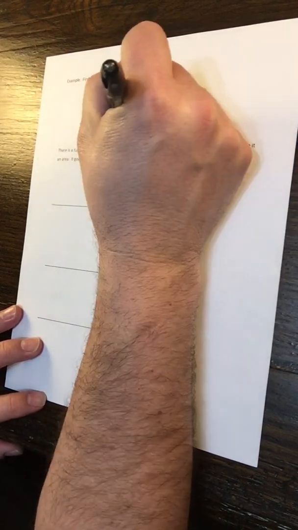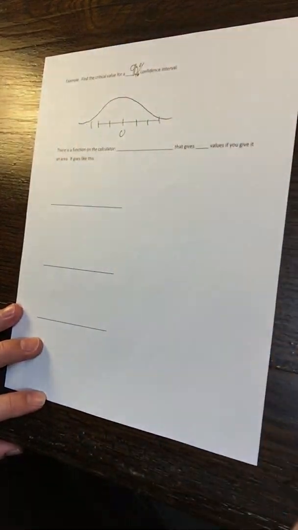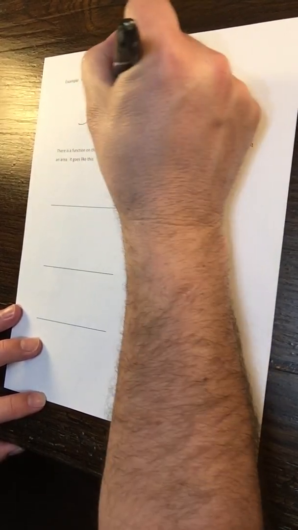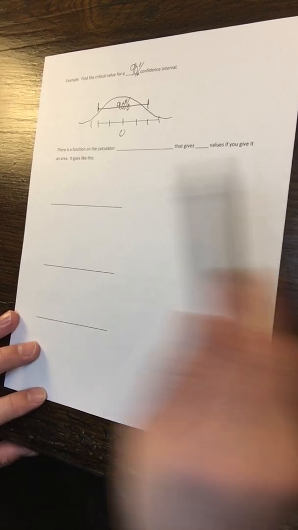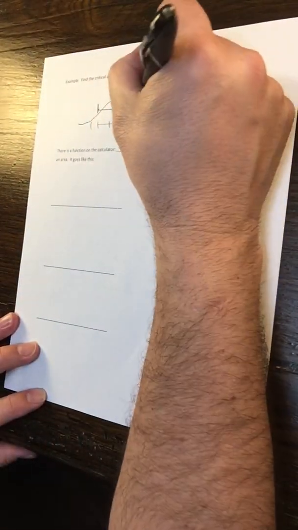Okay, I'm going to use the inverse norm for this. So there's 0, 1, 2, 3, and 1, 2, and 3. I would like to be 90% confident. So I'm going to draw out here and out here. I'm going to use inverse norm for this on my calculator. But the problem is, inverse norm doesn't just do stuff in the middle. It goes all the way to the left, and it goes up to the number that you want.